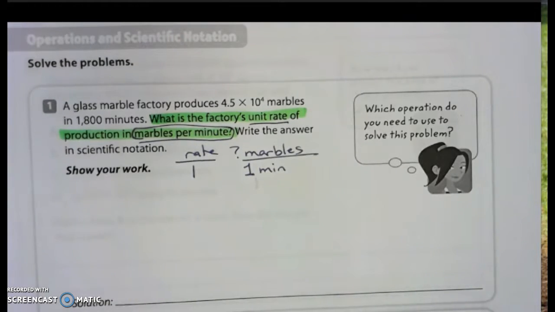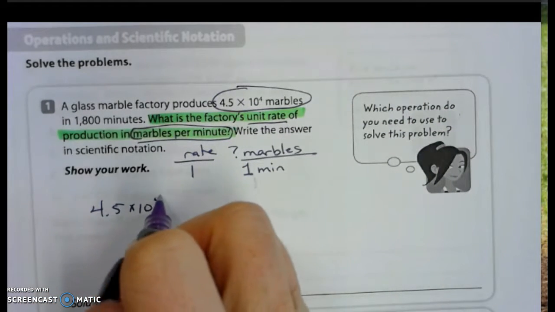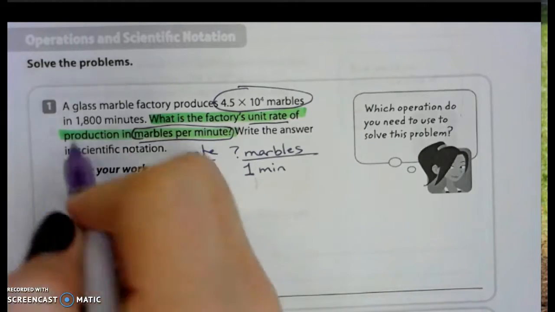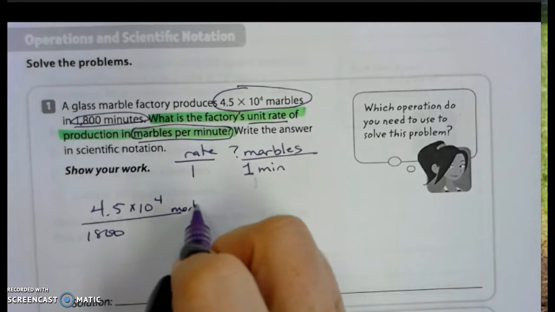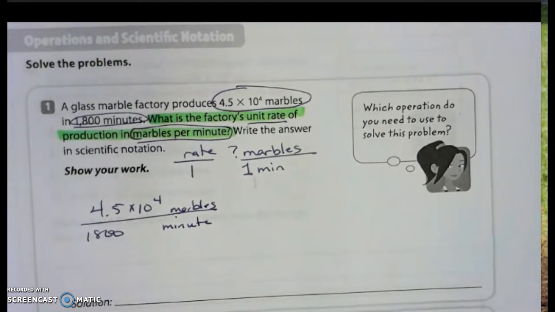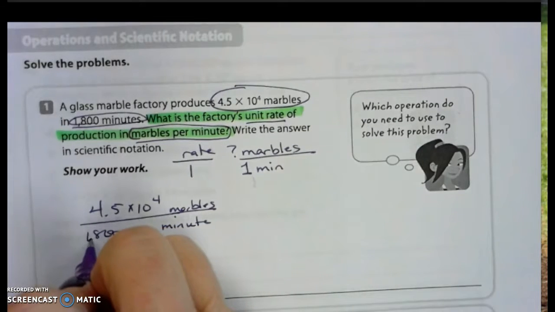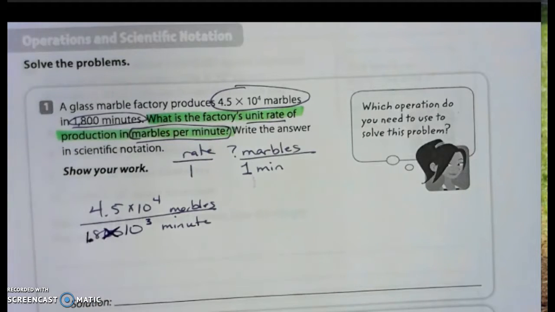Now they're giving us a lot of marbles, 4.5 times 10 to the 4th marbles, and a lot of minutes, 1,800 minutes. This is a division problem, and we're going to divide that, but the first thing I need to do is put the second number in scientific notation. I'm going to make it 1.8 times 10 to the 3rd.